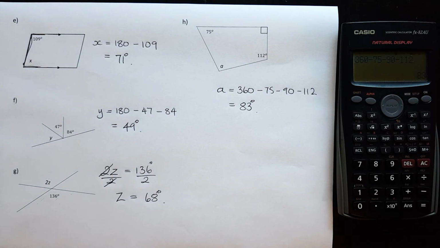Okay, that's the end of my revision questions. If you still feel like a challenge, join me next time for some challenge questions.